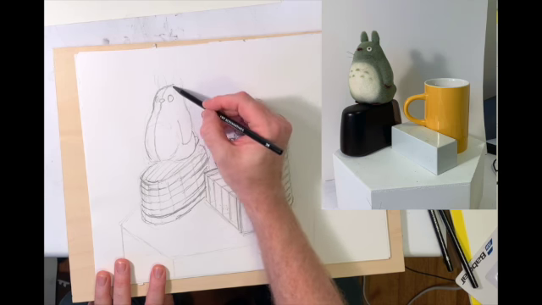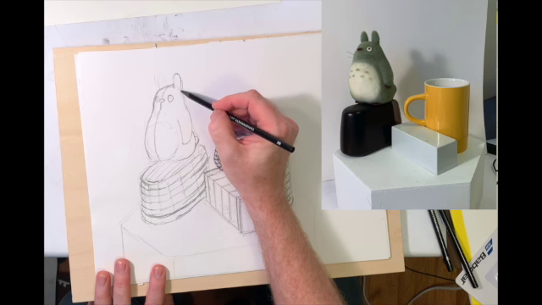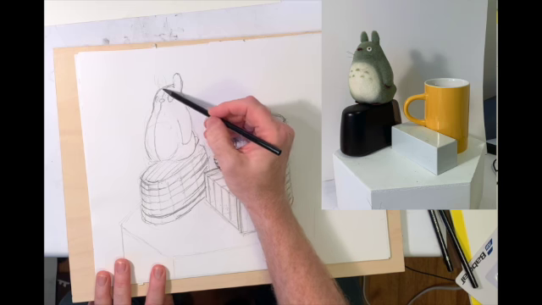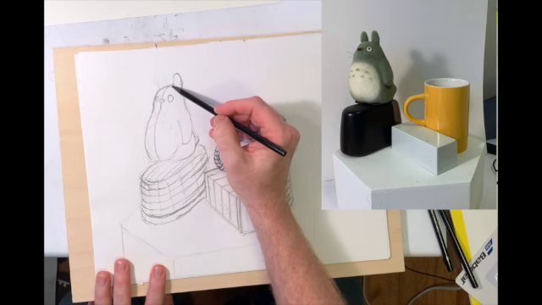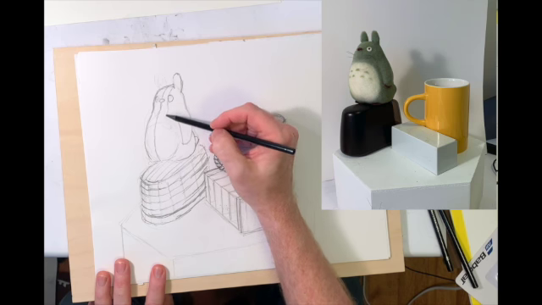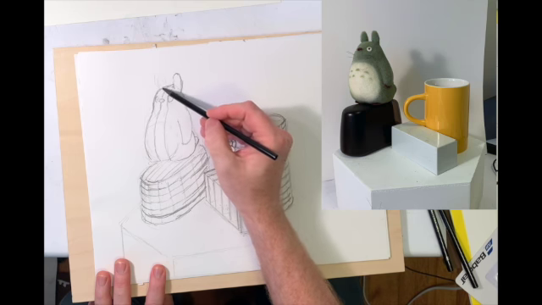So that is already starting to help describe his form. Then I could continue. I could do, let's say, another one, maybe about here. And maybe one over here.